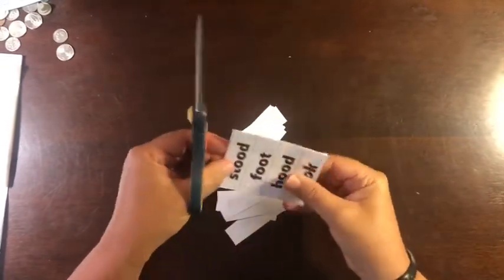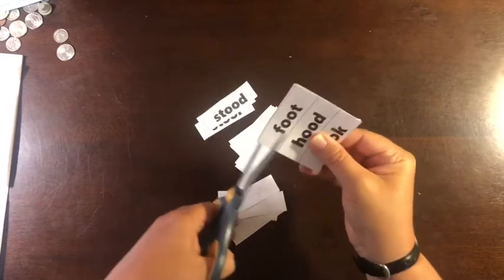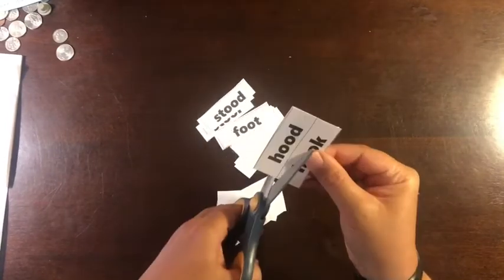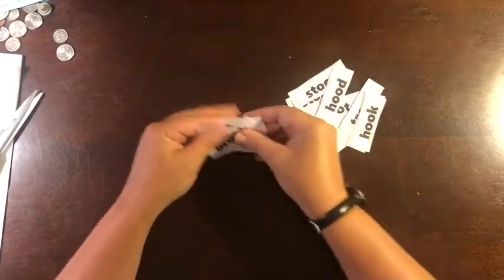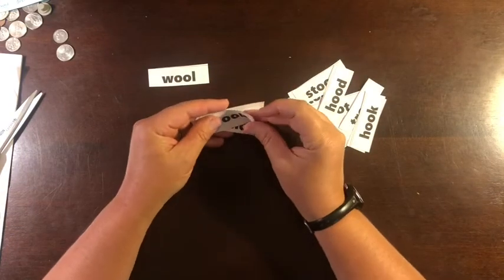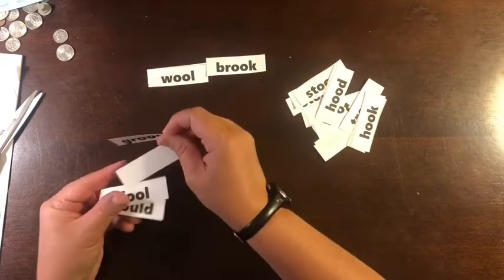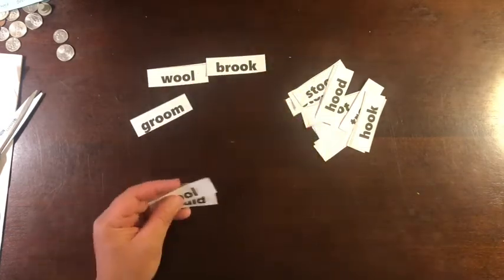Caught me in the middle of preparing the lesson. This is our last lesson. Maybe I'm trying to drag it out. All right, I have our words here. I'm going to spread them out and see if we see any patterns.